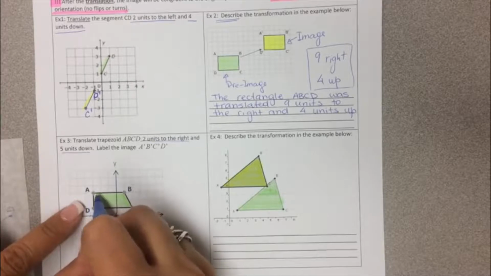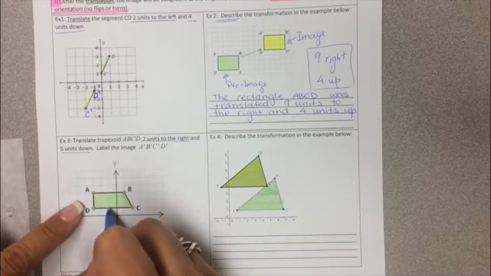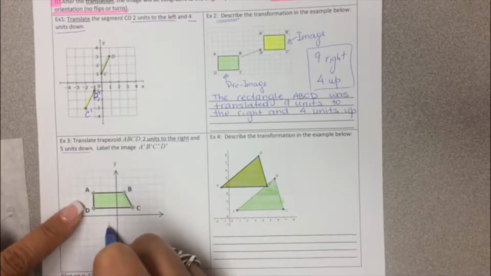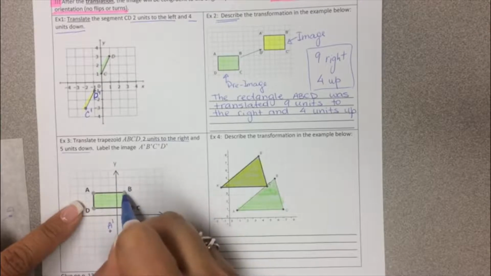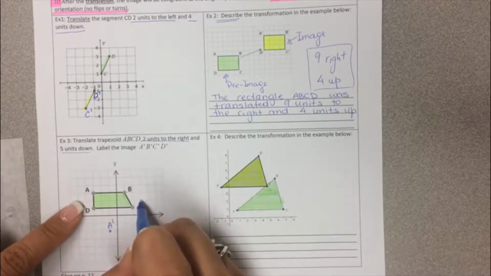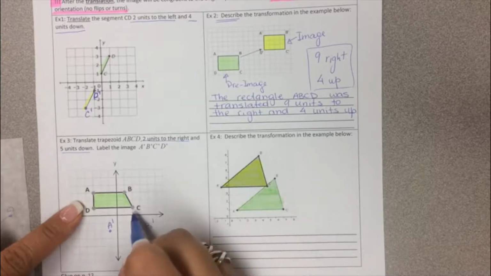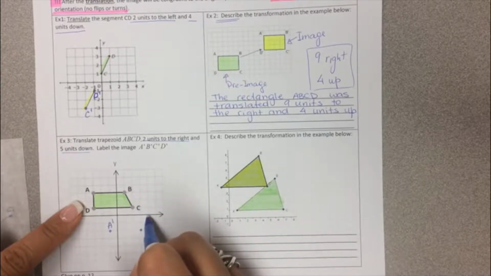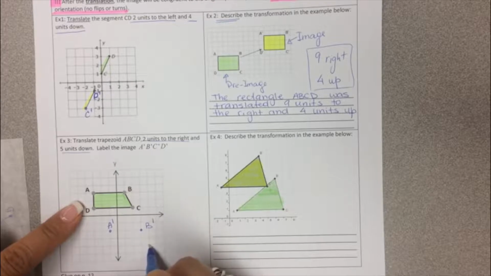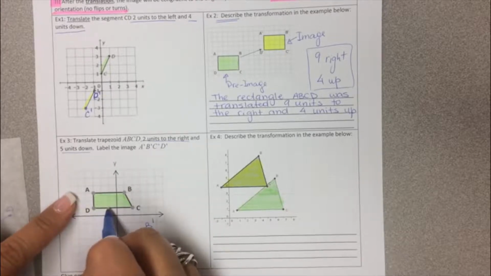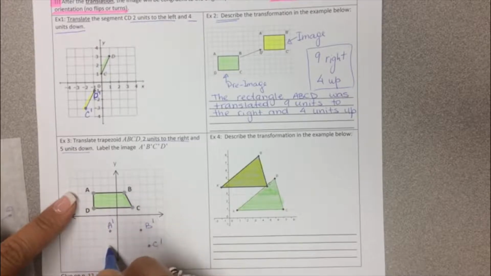So starting with A, 1, 2, 1, 2, 3, 4, 5, and label it right away. A prime. B, 1, 2, 1, 2, 3, 4, 5, B prime. C, 1, 2, 1, 2, 3, 4, 5, C prime, and then D, 1, 2, 1, 2, 3, 4, 5.